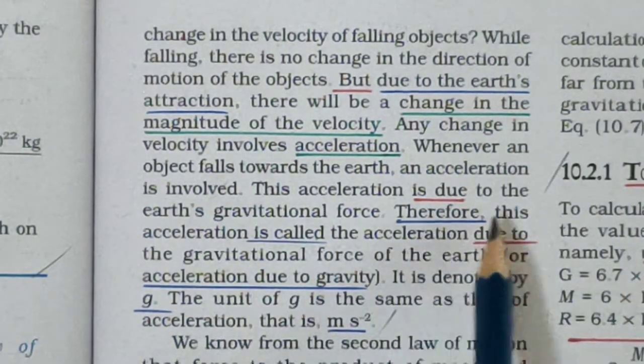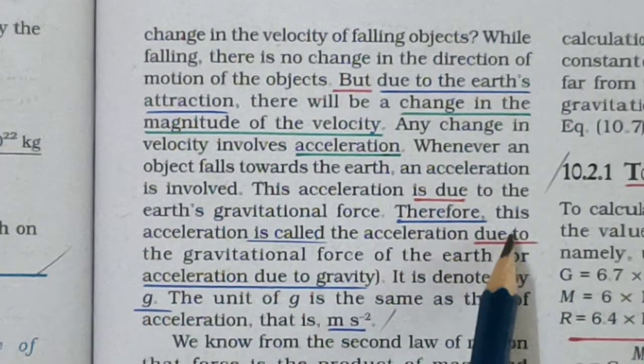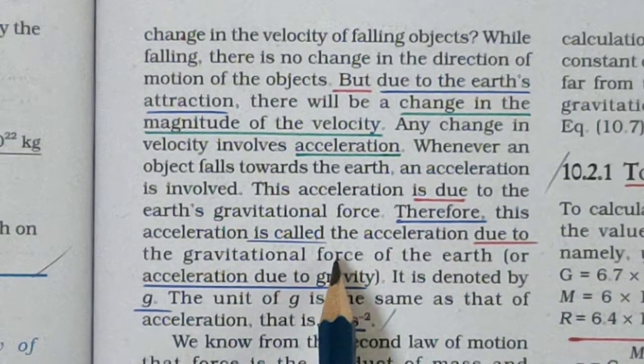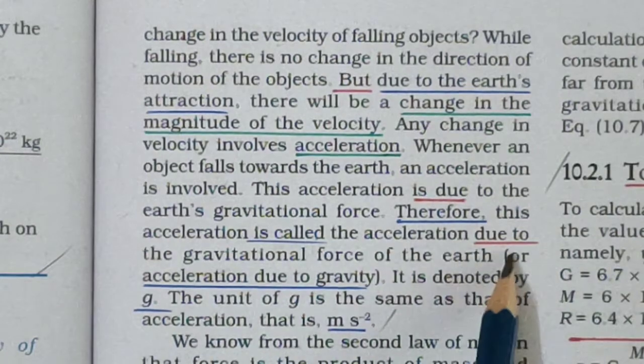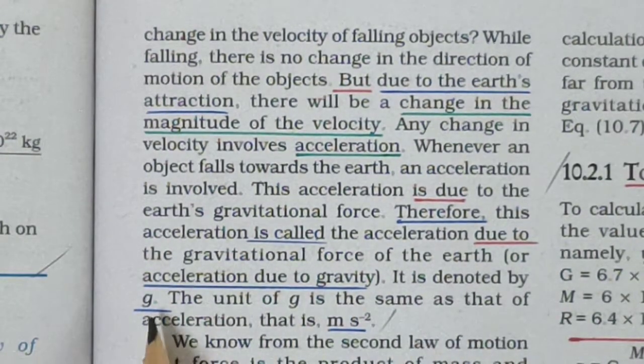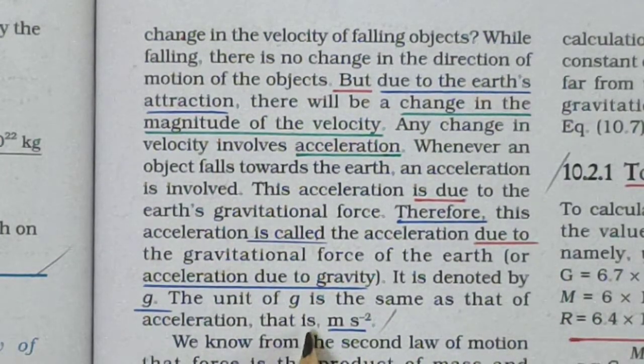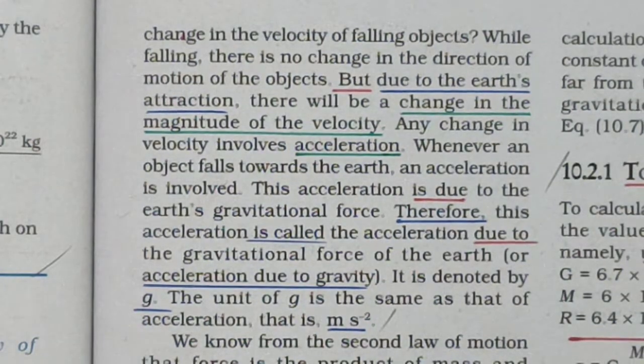Therefore, this acceleration is called the acceleration due to the gravitational force of the earth, or acceleration due to gravity. It is denoted by g. The unit of g is the same as that of acceleration, that is meter per second square.